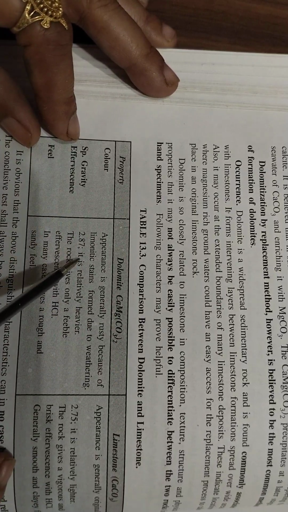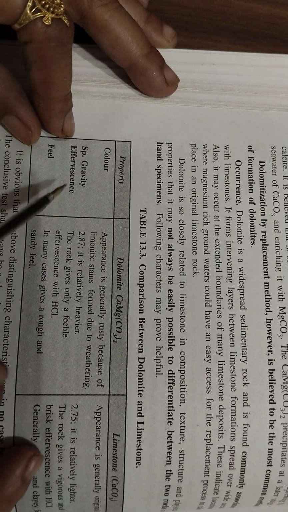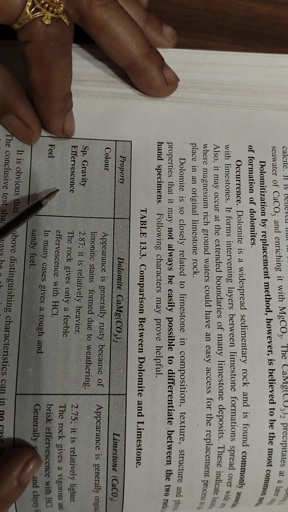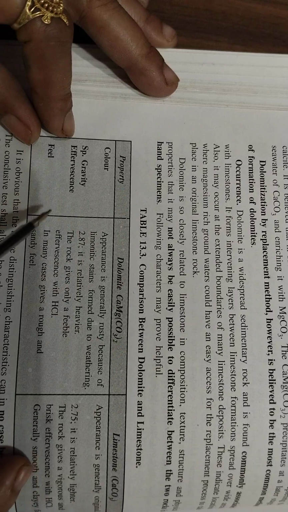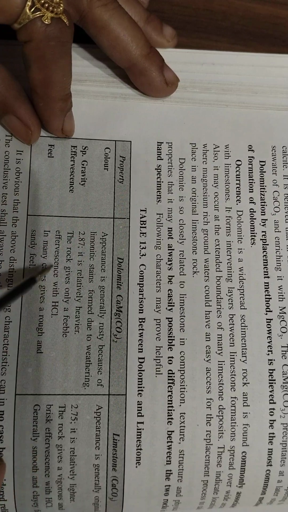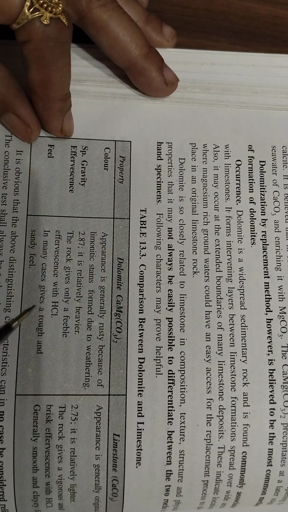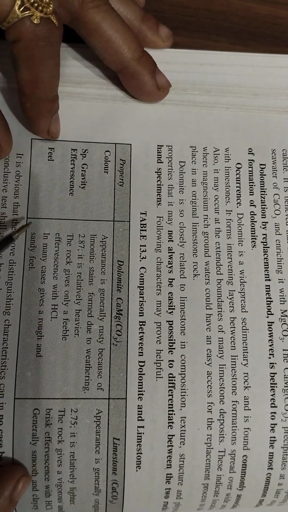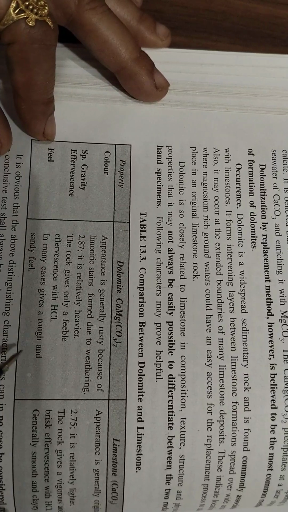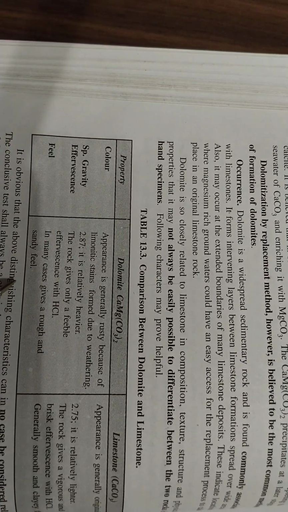Specific gravity 2.87. It is relatively heavier. Effervescence: the rock gives only a feeble effervescence with HCl, hydrochloric acid, and the fracture surface in many cases gives a rough and sandy feel.